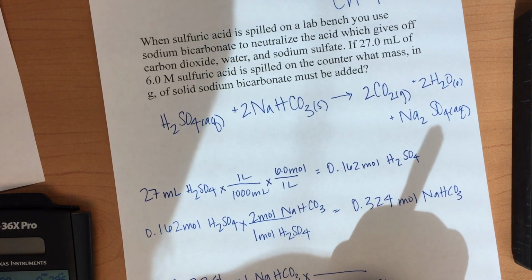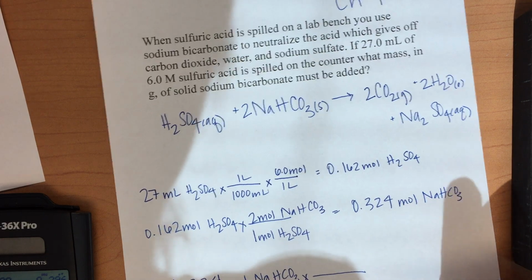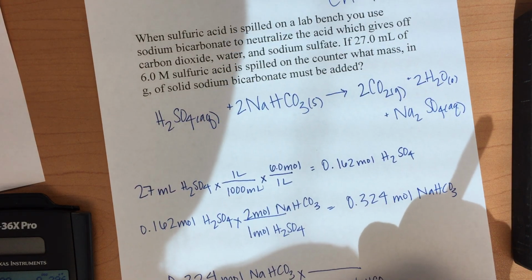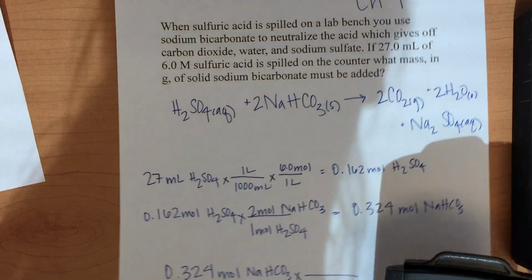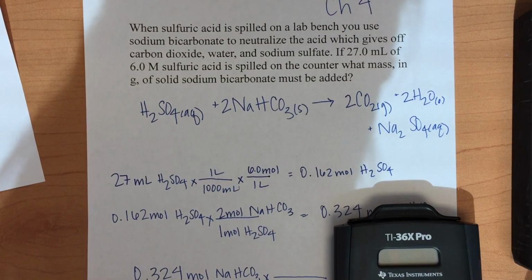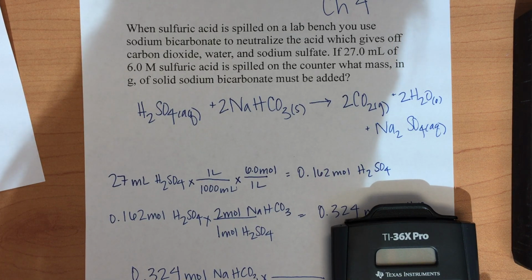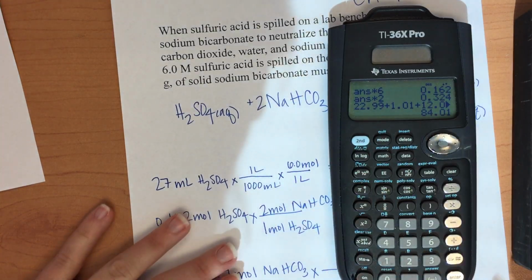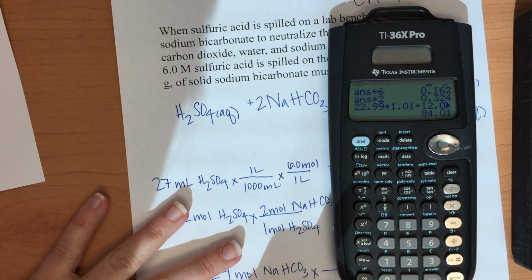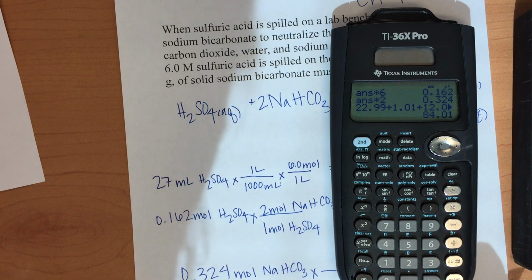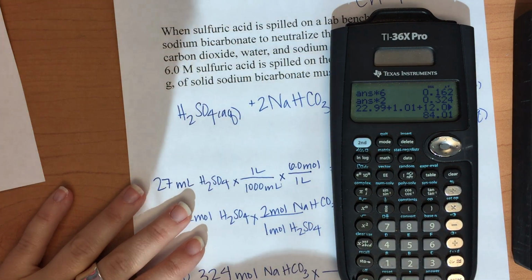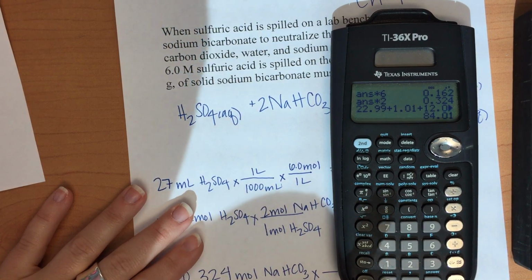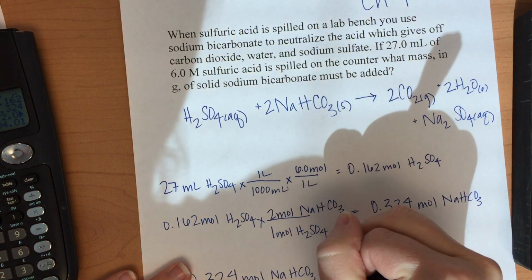And then 12.01 grams for the carbon, and 3 times 16 for the oxygen. So when you add those into your calculator, we get 84.01 grams per mole.